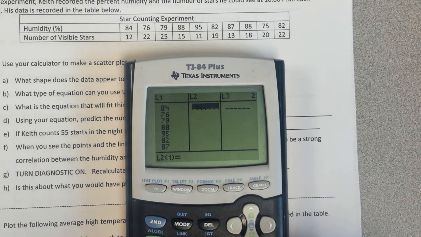Now my Y's, my L2, my outputs. 12, 22, 25, 15, 11, 19, 13, 18, 20, 22.